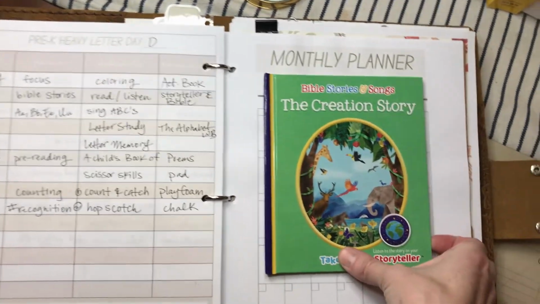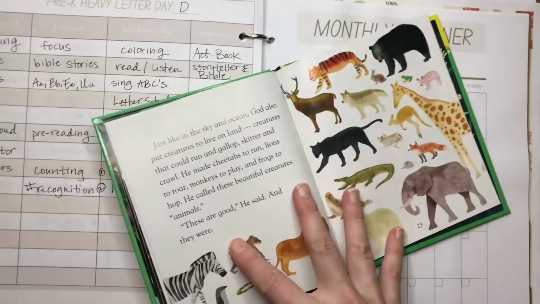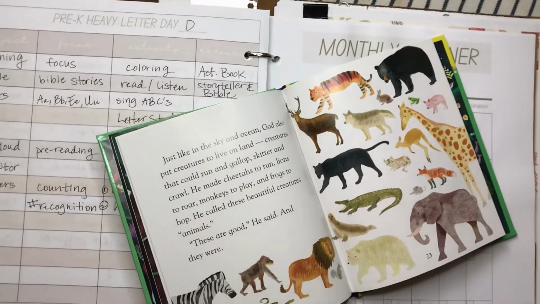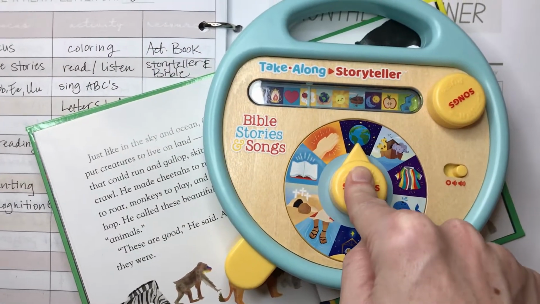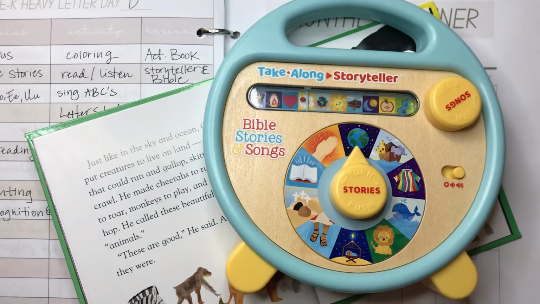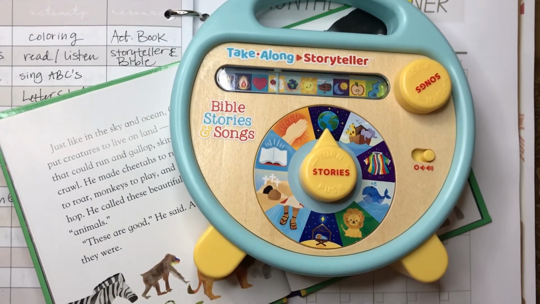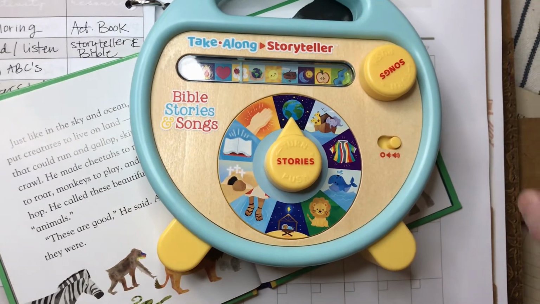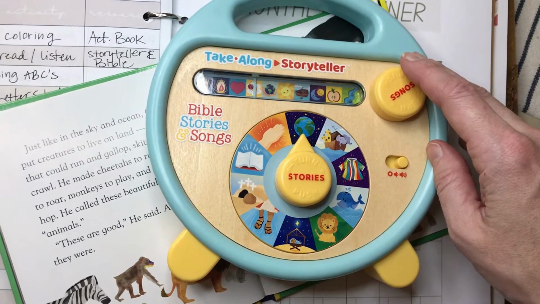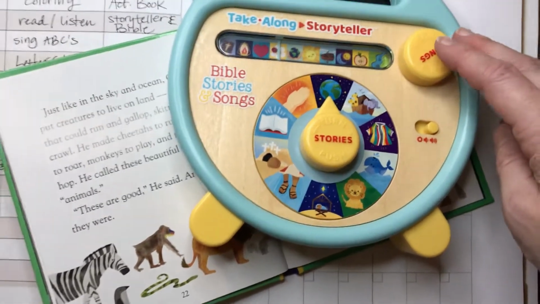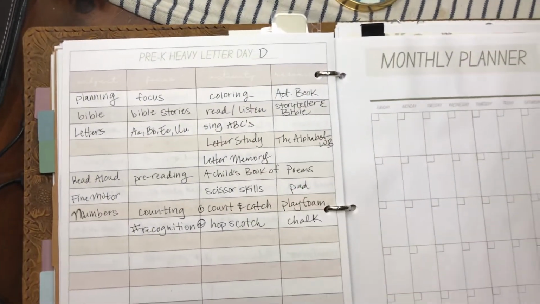He looked at the creation storybook he has while he listened to the creation story in his storyteller. The creation story, Genesis 1-2. In the beginning, the world was dark. There was nothing. All right, next is letters.